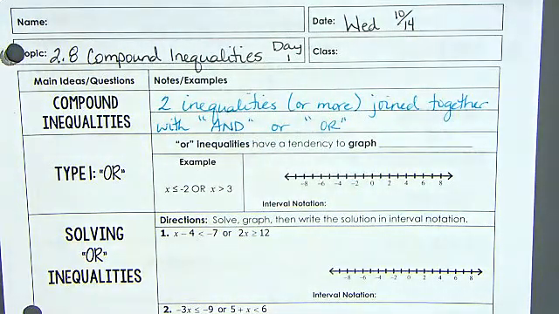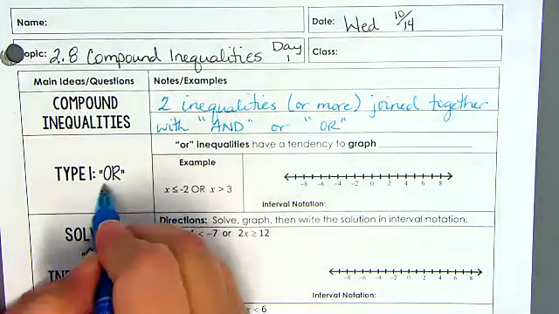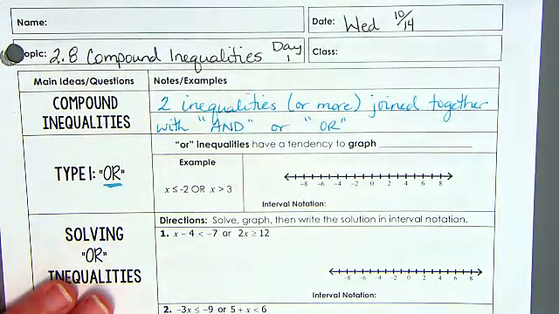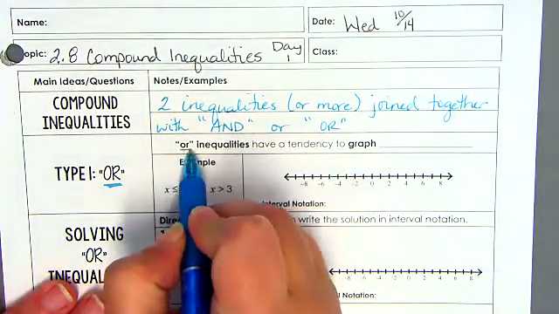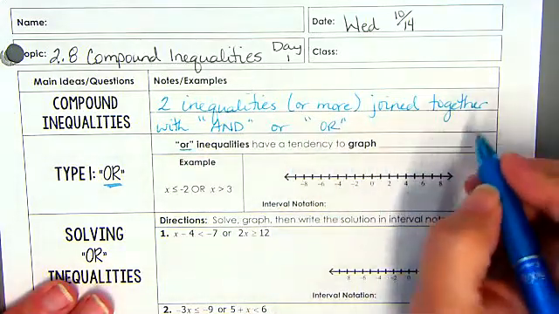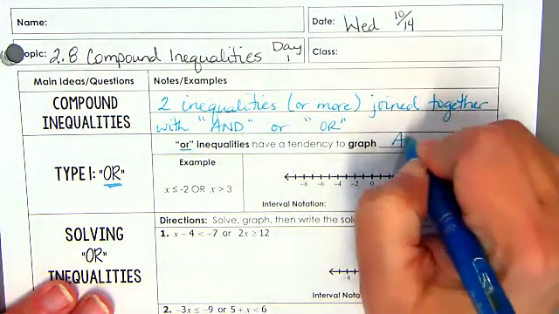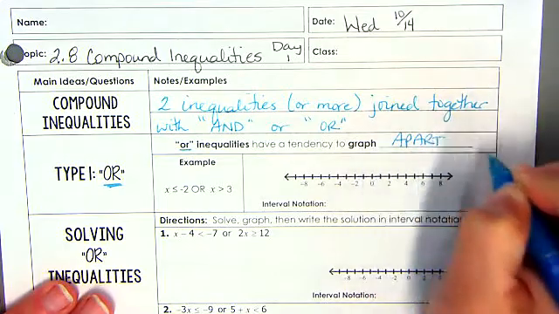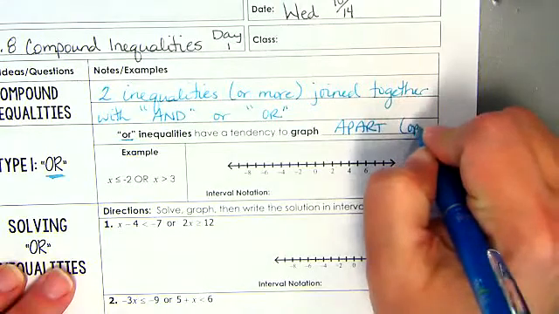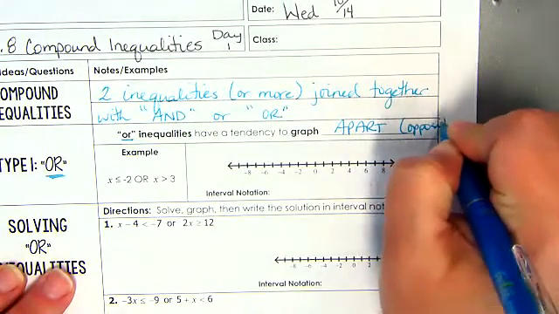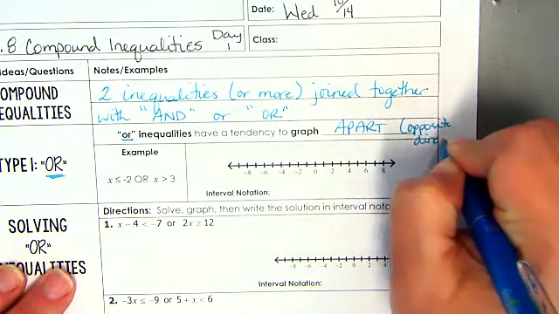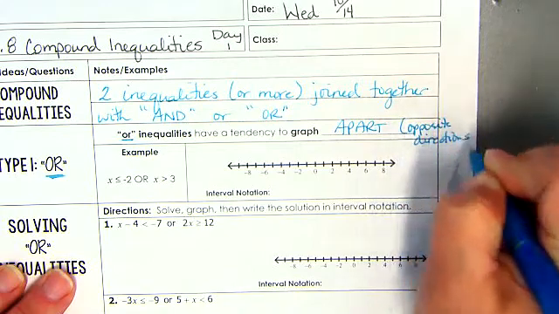All right. We're going to start with when it's "or." When you have "or" inequalities, they have a tendency to graph apart. They go in opposite directions, okay?